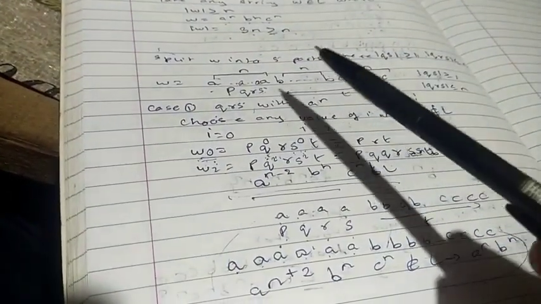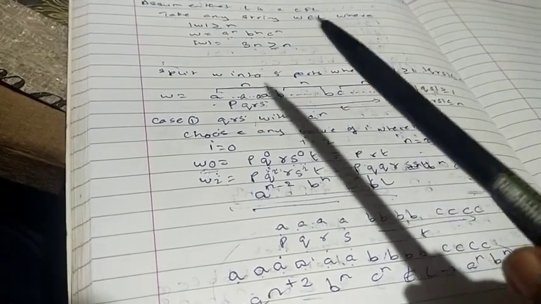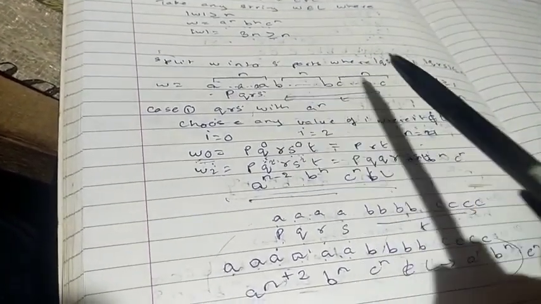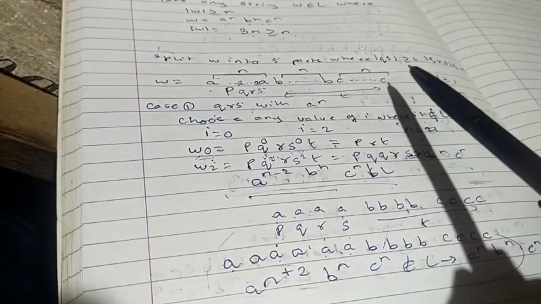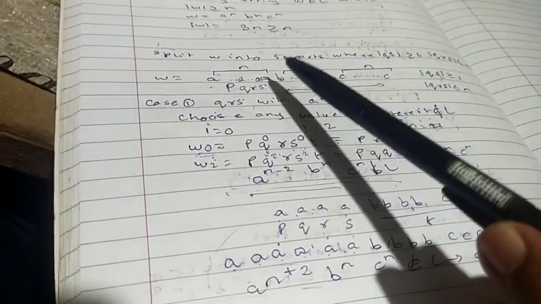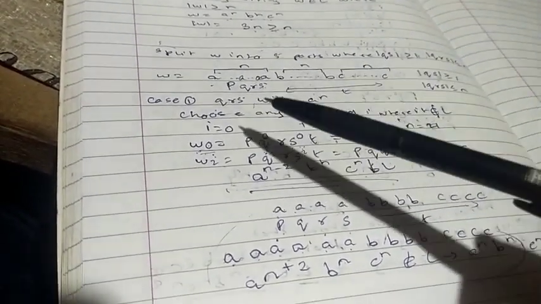What is the condition? a raised to n, b raised to n, c raised to n. Does this satisfy the condition? You have to check. If it satisfies, you will not take that. If it doesn't satisfy, you will take that to do the pumping lemma.